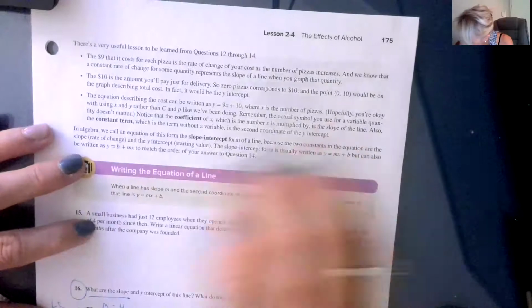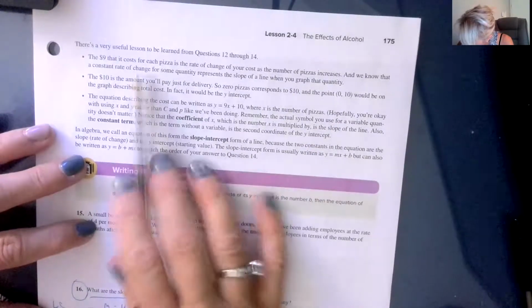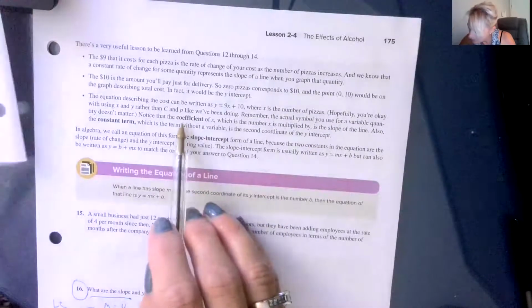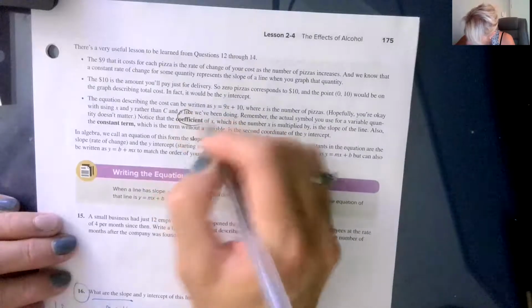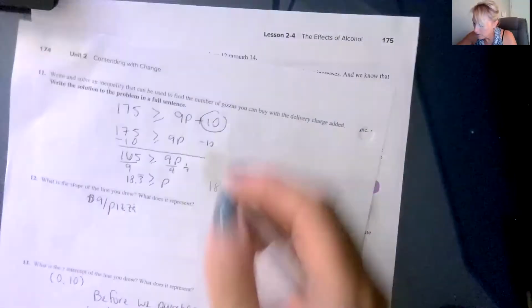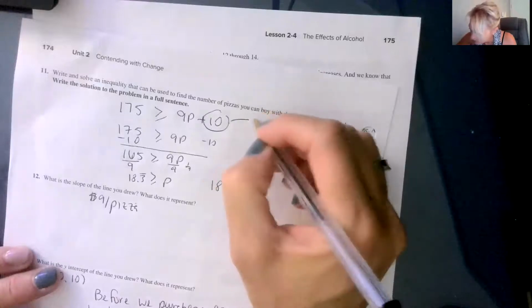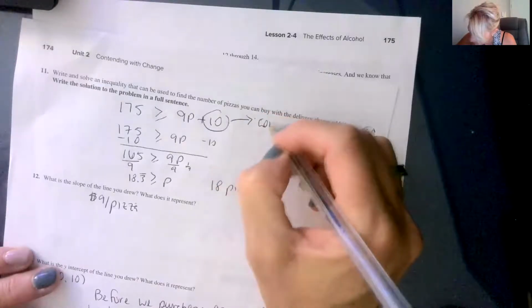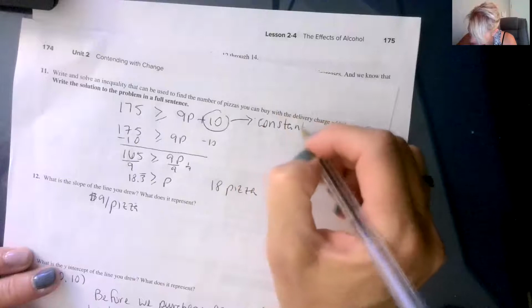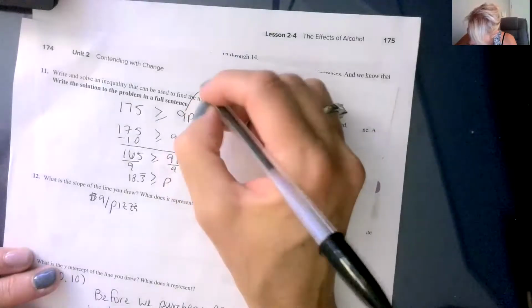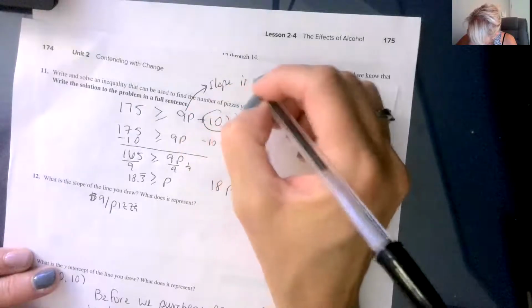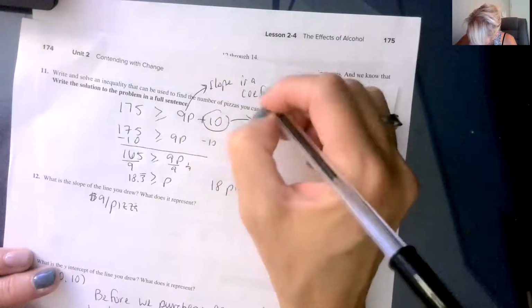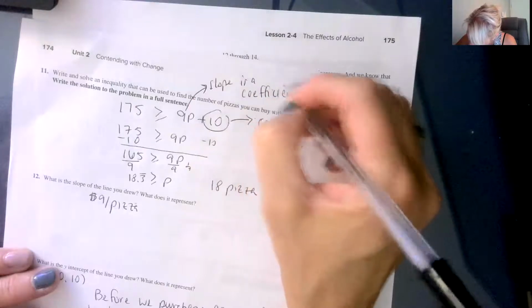So at the top of page 175, they give some great information about the equation, and they talk about how the slope, the value on P or X, is called our coefficient of X. And then our y-intercept is always our constant term. So this is our constant. It's something we have to pay no matter what, that delivery fee. And that 9 is our slope, is called a coefficient in my equation form.